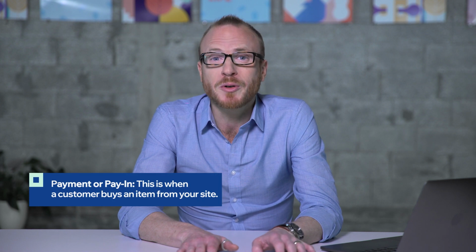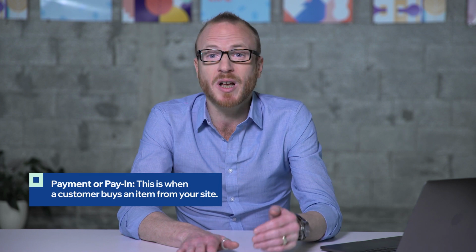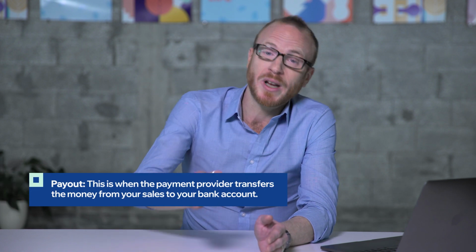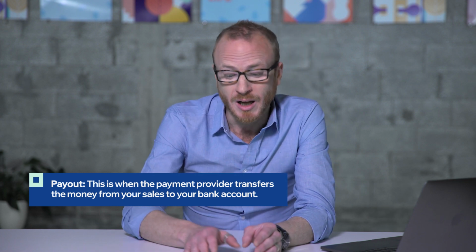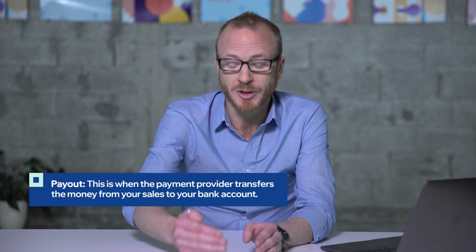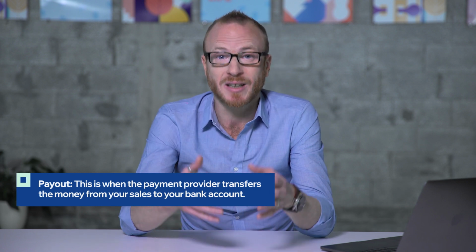Payments are also known as pay-ins. And this is when customers actually make a transaction on your site. It's a good thing. A payout is when the payment provider actually transfers the money to your bank account. So you will actually get paid, which is also a good thing. With Wix Payments, you can actually choose whether to get paid daily, weekly, or monthly.